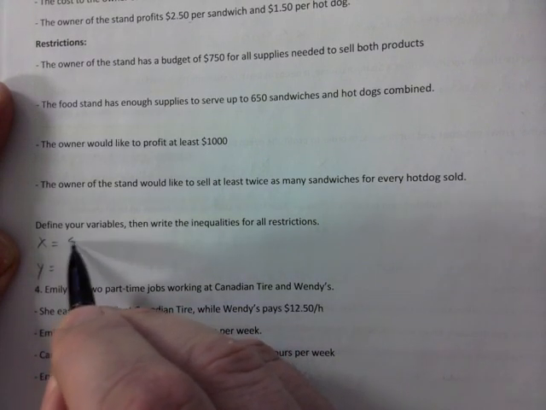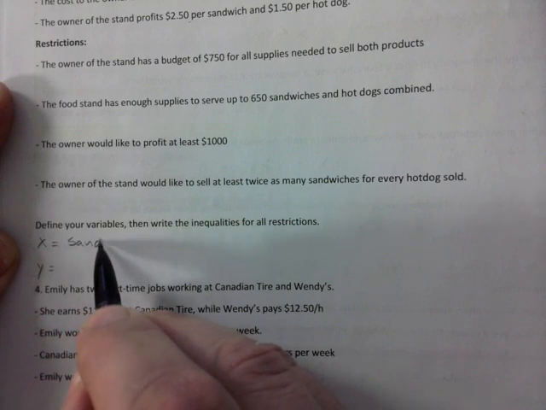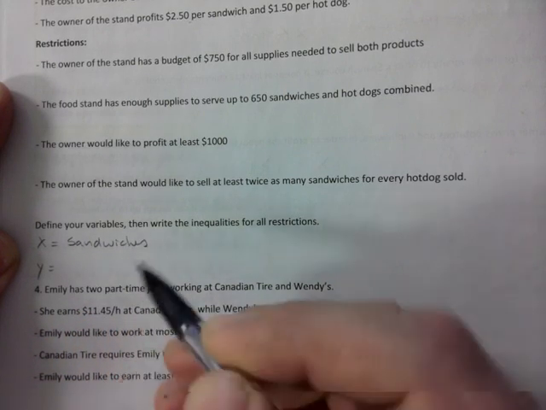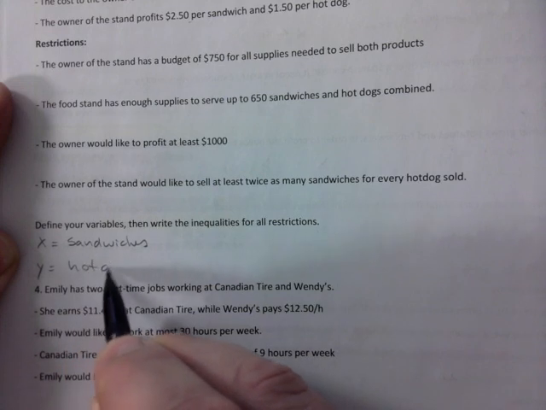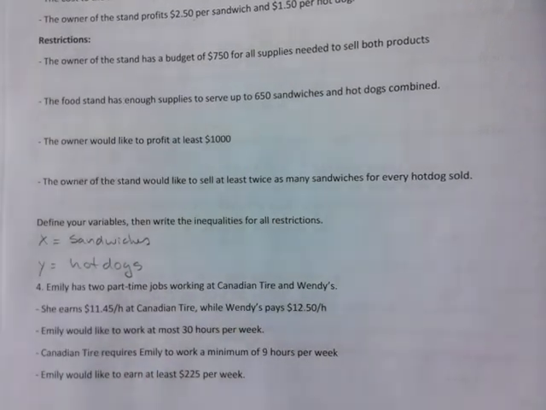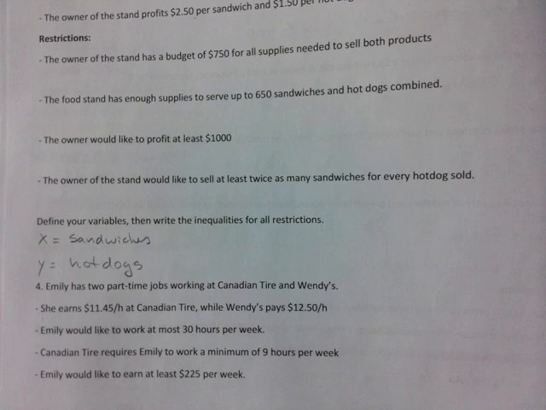I think you would all say sandwiches and hot dogs. I would probably imagine most of you would have that. Now we need to ask, what are units in? I think it's number of. That would make most sense here. And if it doesn't, you come back later and change it.